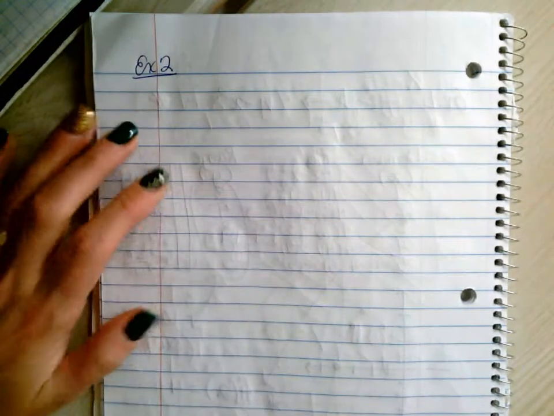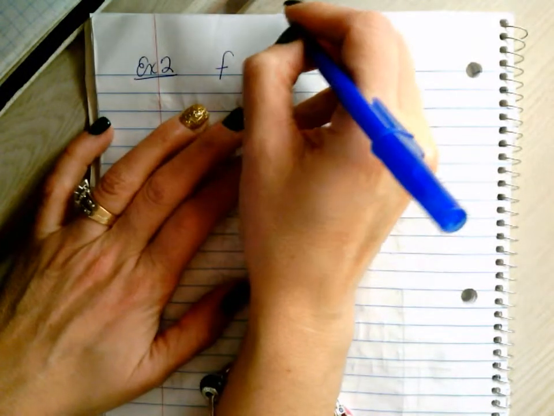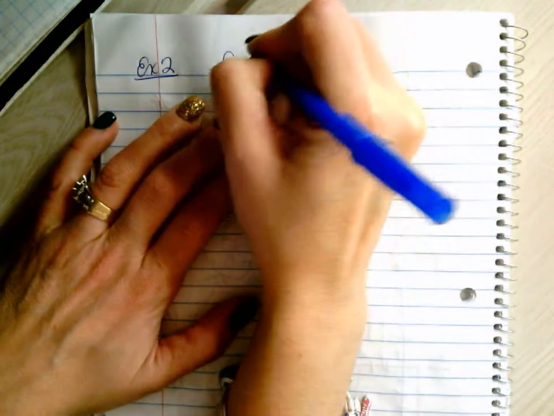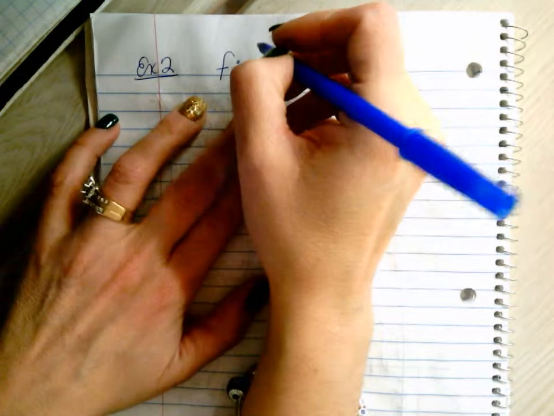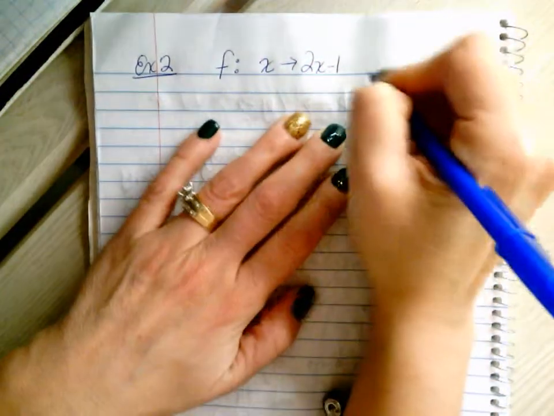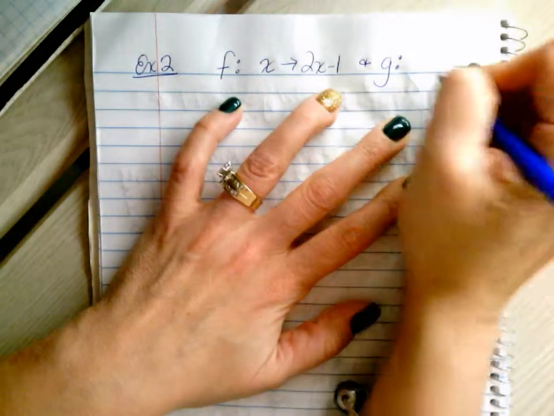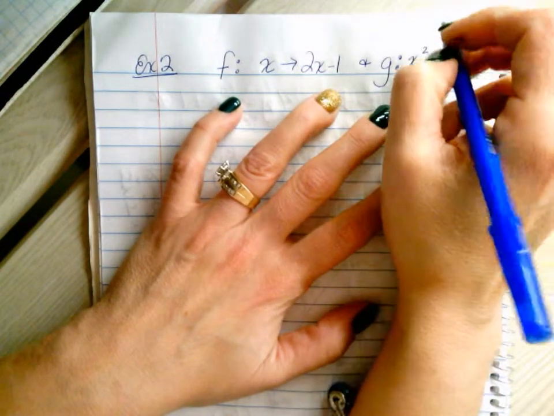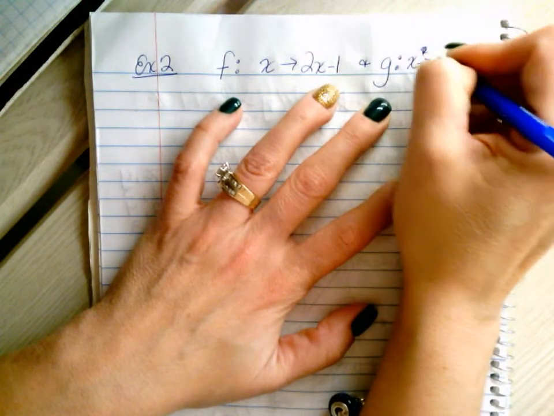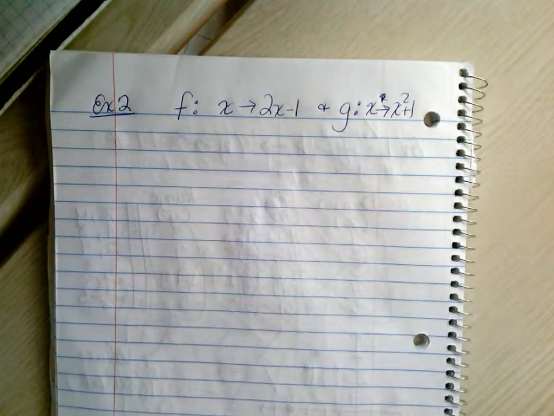Here's example 2, guys. Here is a function for all values, f of x equals 2x minus 1. And another function they're calling g, x squared plus 1. Oops, I forgot to write my x squared plus 1. Okay, you can all see that there. So there's two functions here.